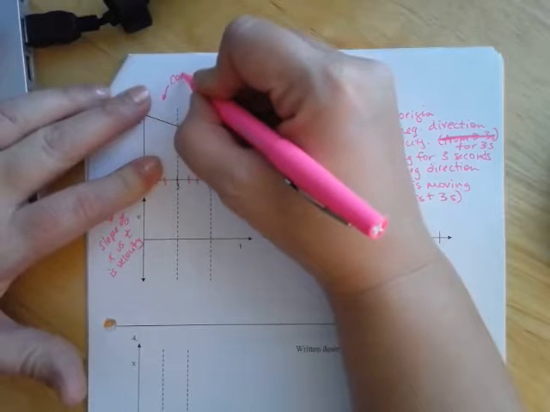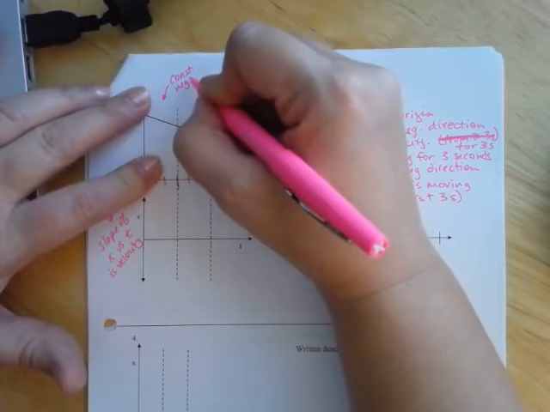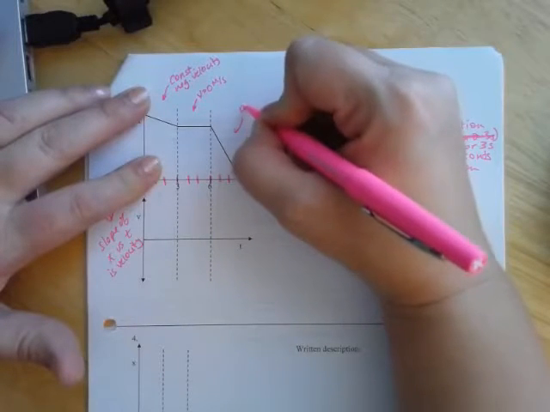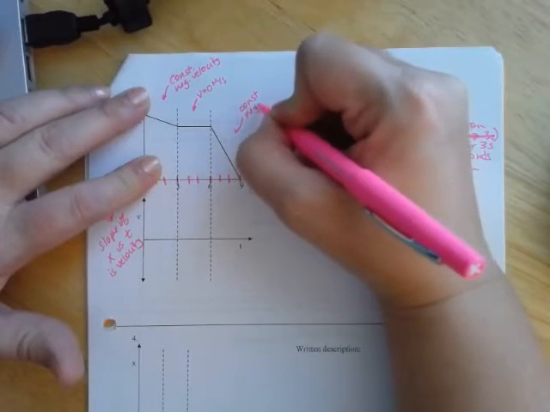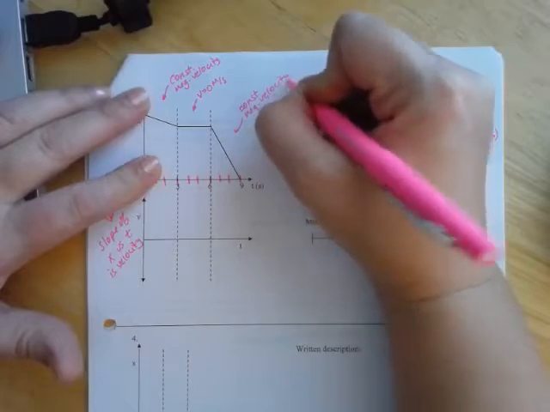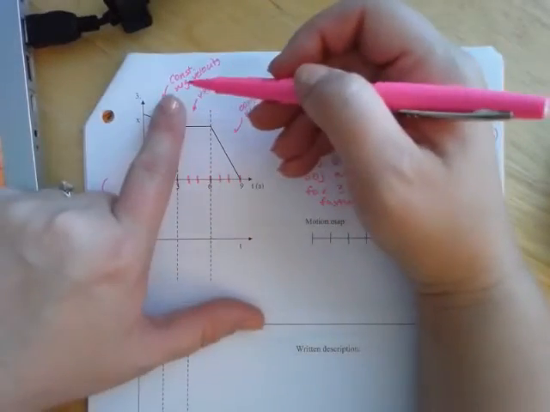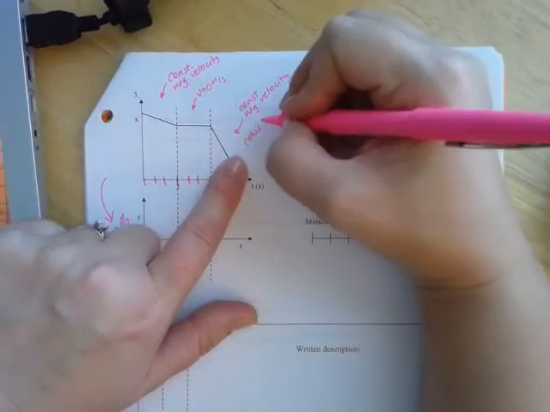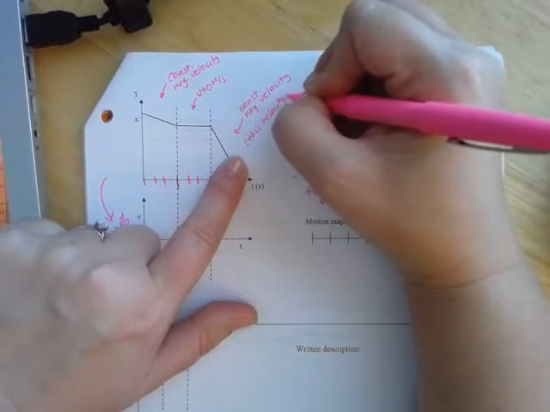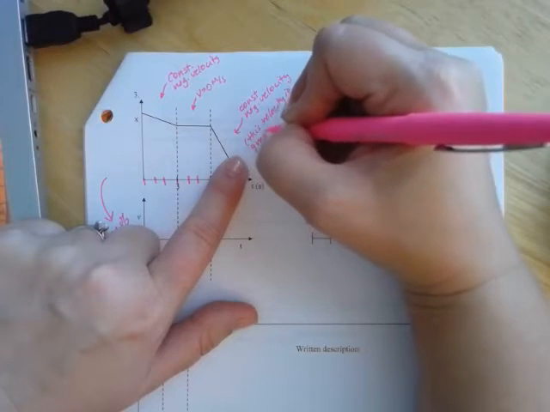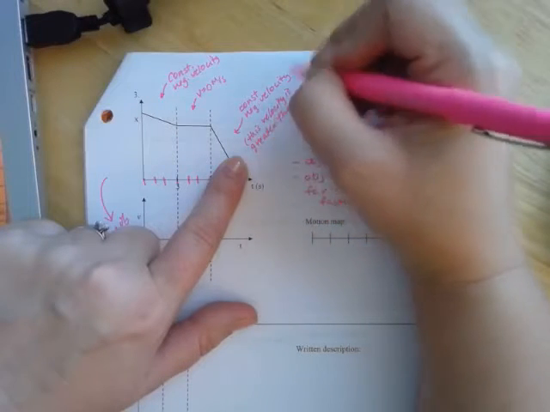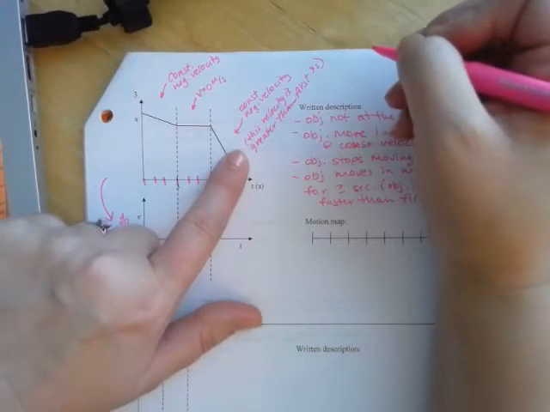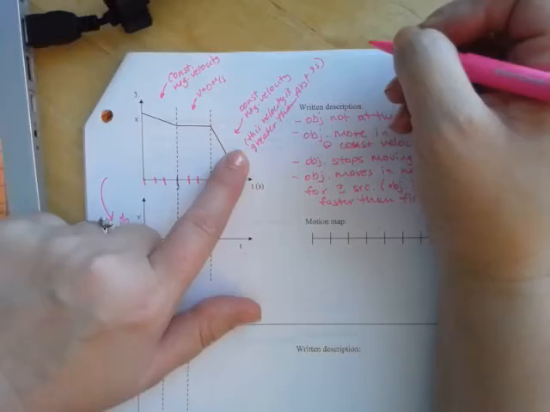Here we've got a constant negative velocity. This one down here is also constant negative. We also know that it's greater than this one, right? So this velocity is greater than the first 3 seconds.